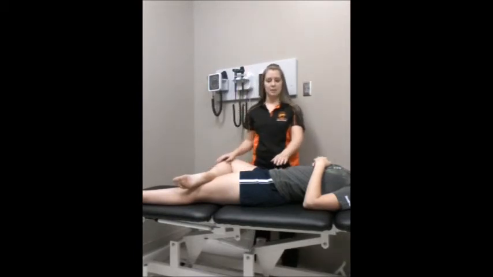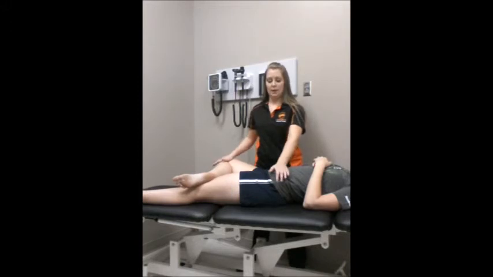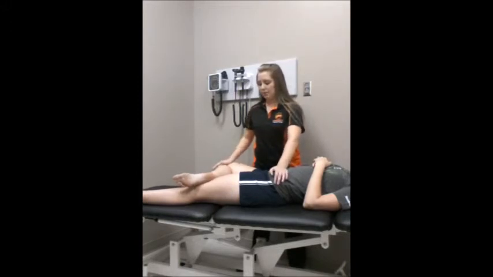To perform the test, I'm going to stabilize the opposite ASIS with one hand and have my other hand on the side of her knee. And I'm going to apply a downward force. I'm going to make sure I get a look at my patient's face as well.